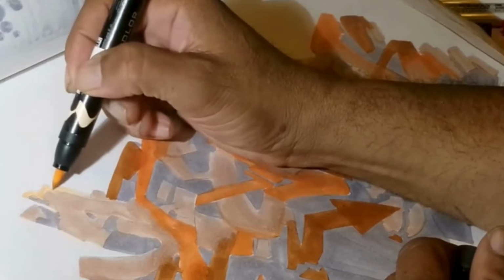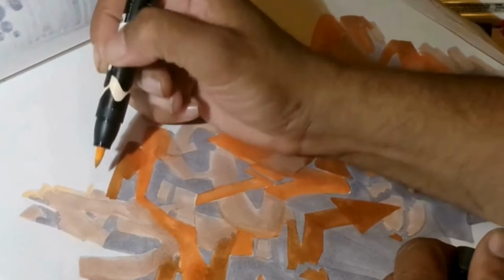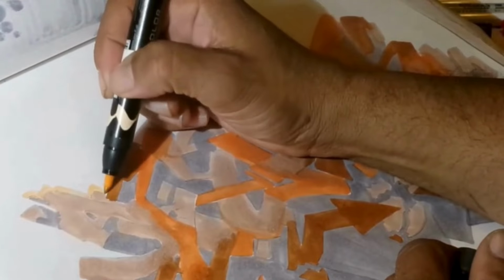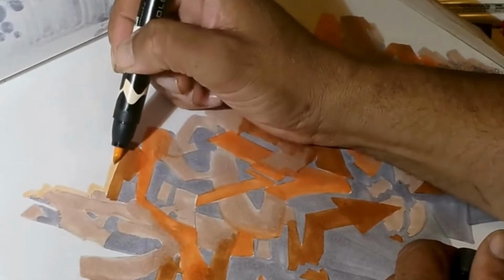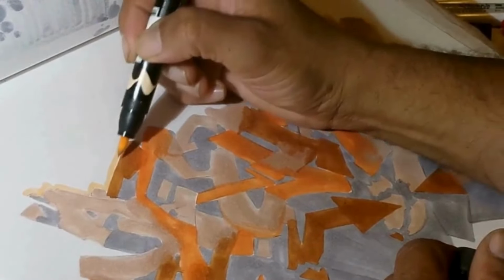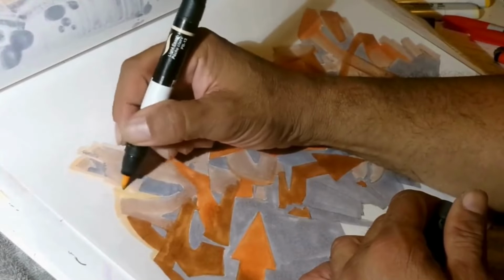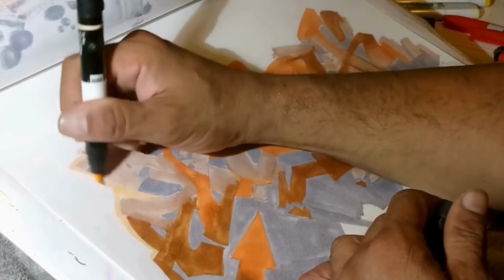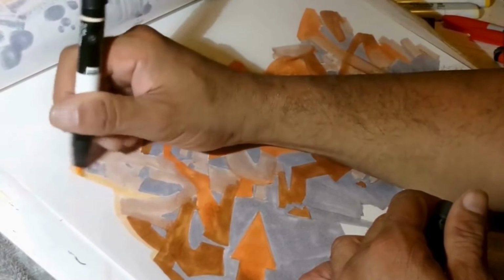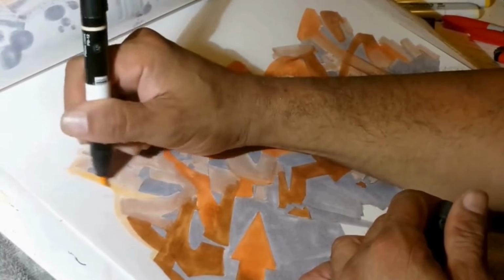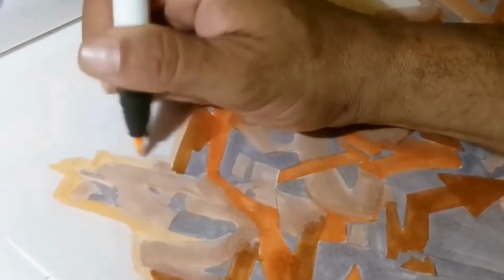My opinion is that alcohol markers are a little bit better, good for illustration. Every artist has a different way of using them. Sometimes I use a combination of the two, water-based and alcohol-based markers.